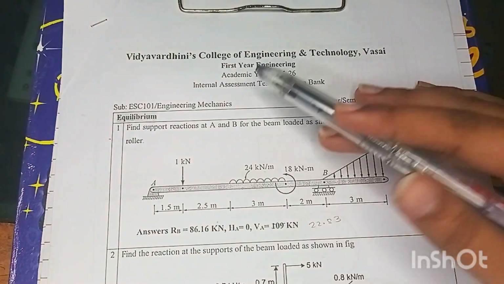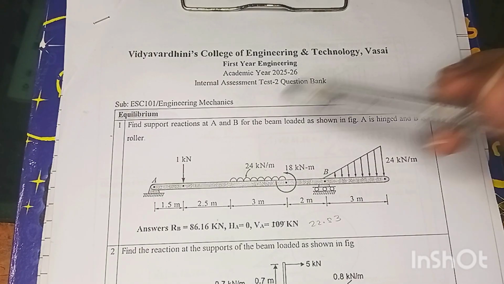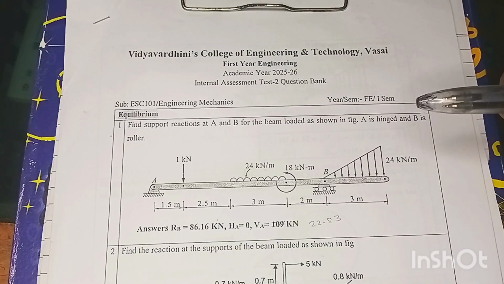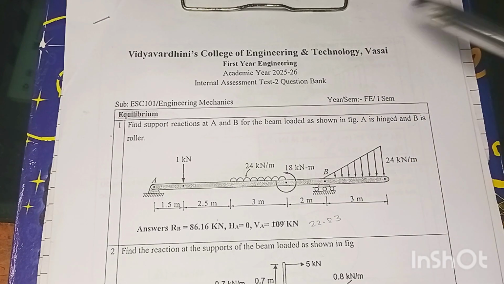So if you're from any college, you can refer to it for important questions. Most of the questions came from this question bank only. If you are from research, just do this and you will score 20 out of 20 in your exam. So let's get started.